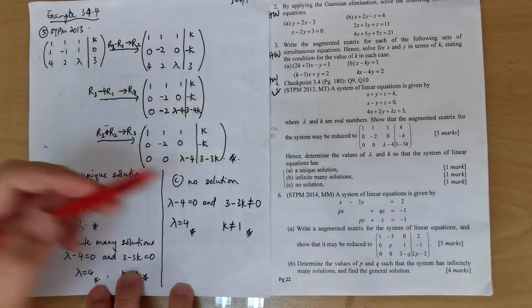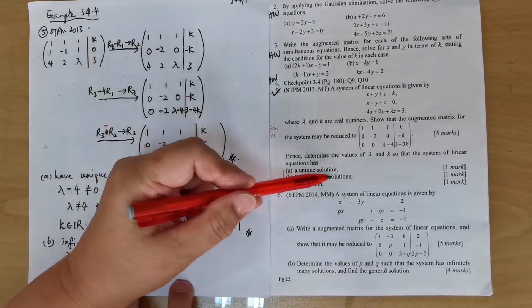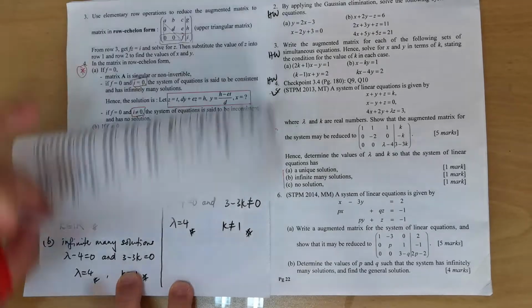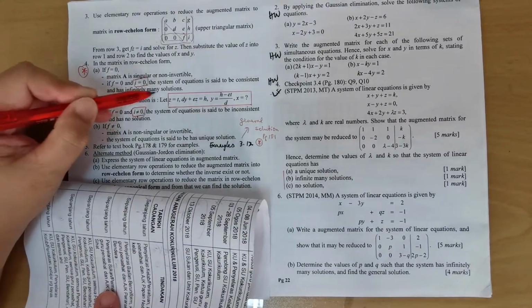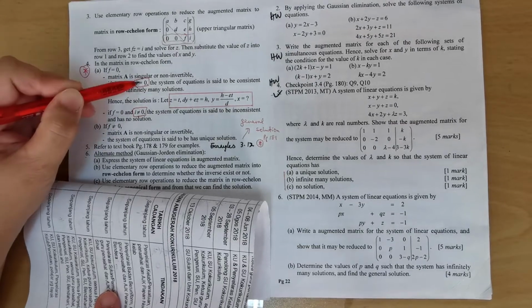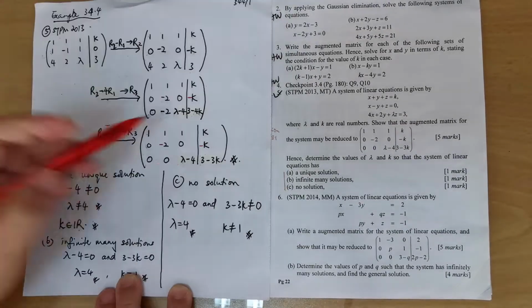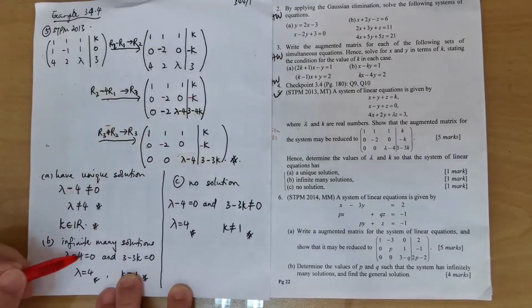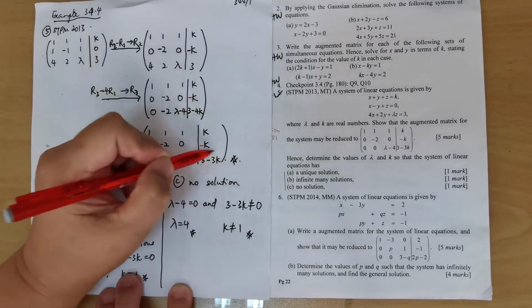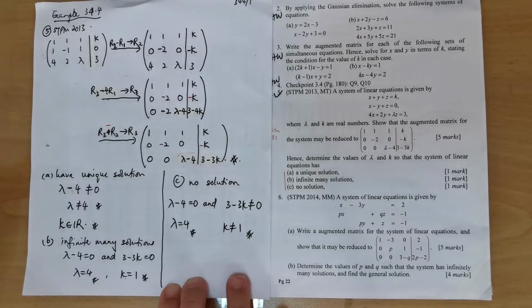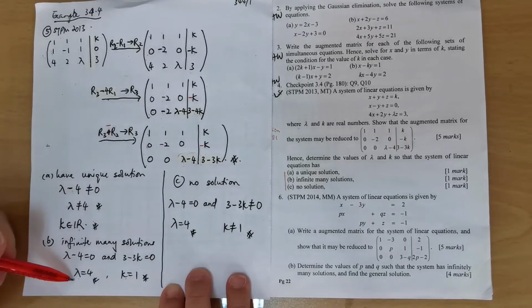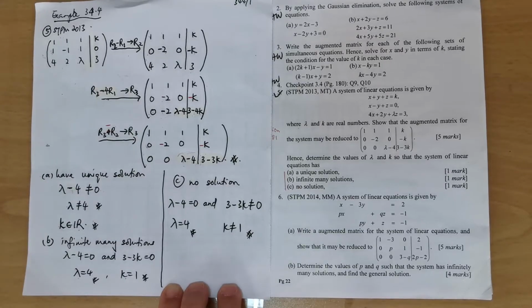Alright? And b, if the system has infinitely many solutions. Remember? For infinitely many solutions, f is 0, I also 0. So this is your f. F is 0, so lambda 4. And I also 0, so k equals 1. Alright, so for this system to have infinitely many solutions, your lambda will be equals 4, your k will be equals 1.